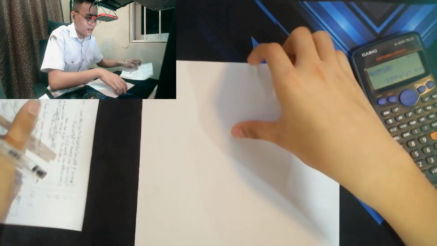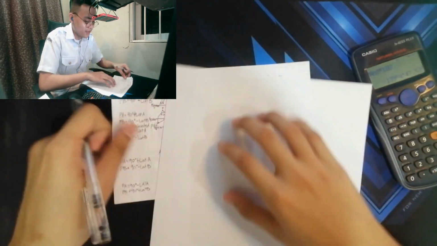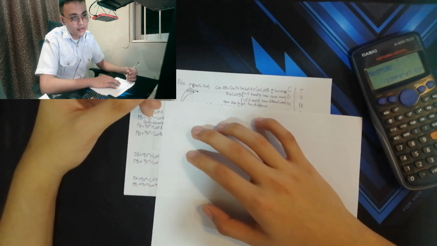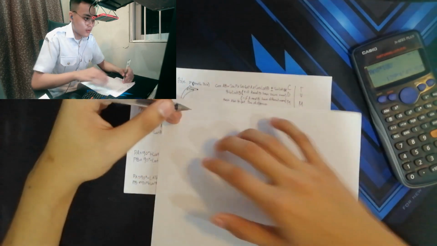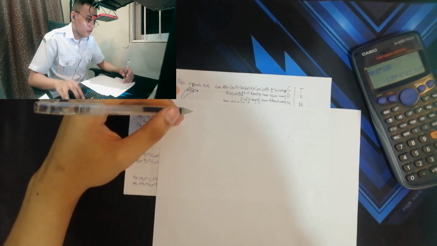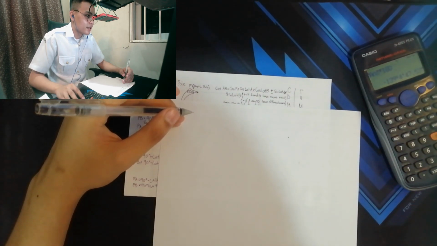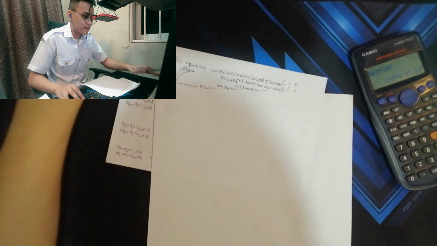So here, let's proceed. In getting your vertex, you will use the Napier's rule. So I'm gonna show you how to draw the Napier's rule.